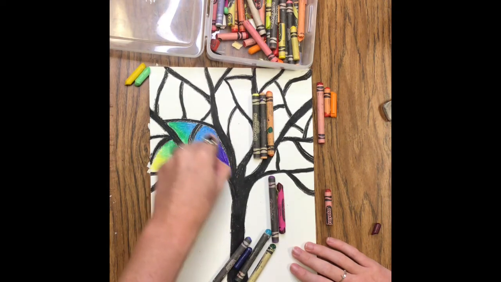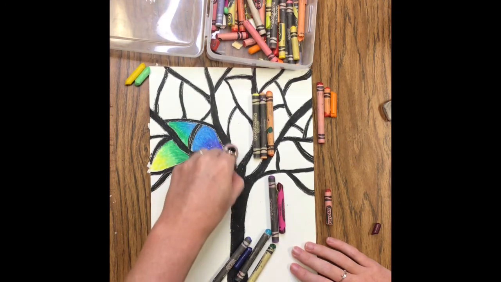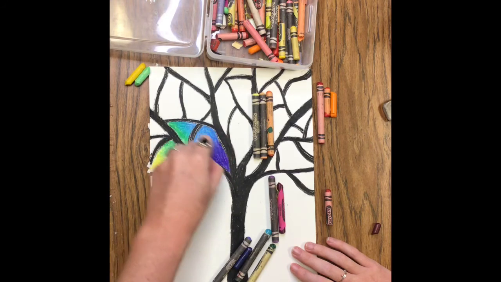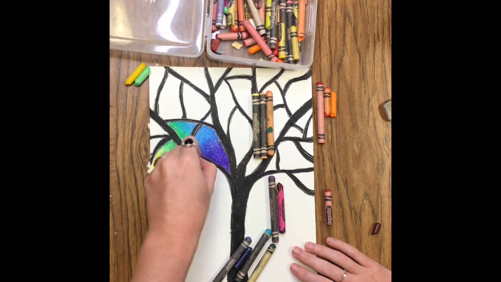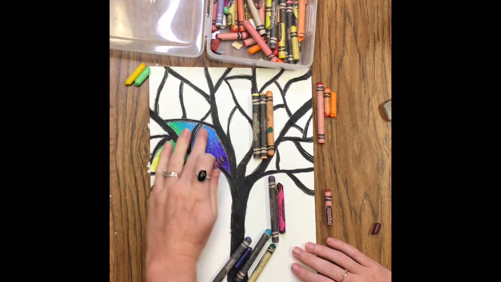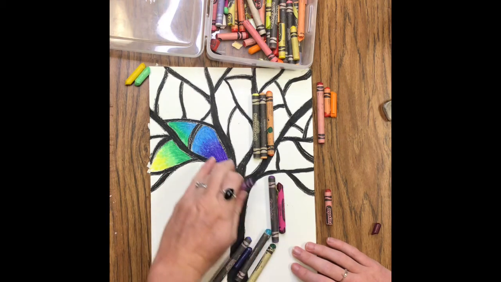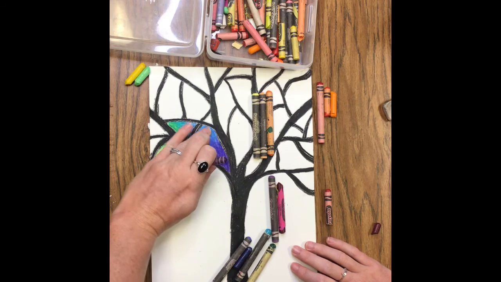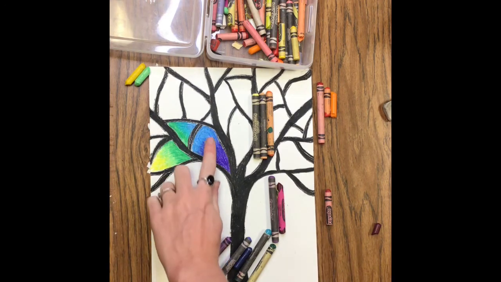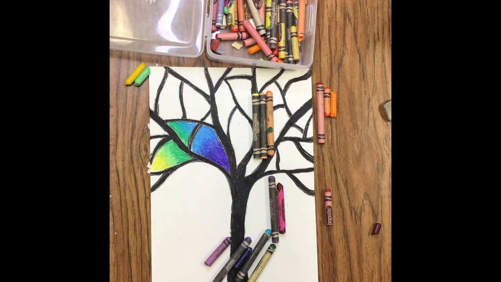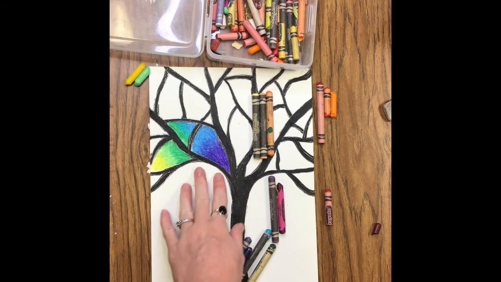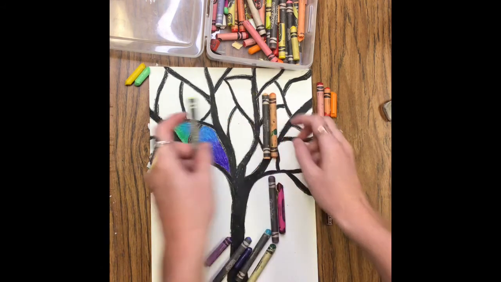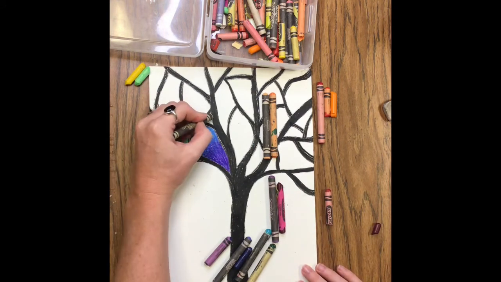It almost looks a little bit like tie-dye when we put it all together like that. So blue, blue-violet, and then violet, and it just goes from one and slowly, gradually goes into the next color, and then slowly, gradually into that last color. So I'm going to continue coloring these in using these colors. If you have a really small space, you're only going to add a little bit.